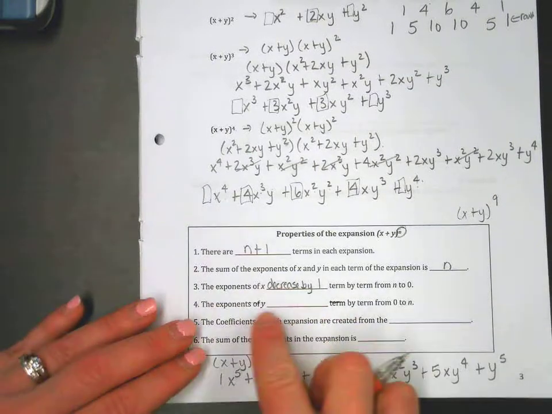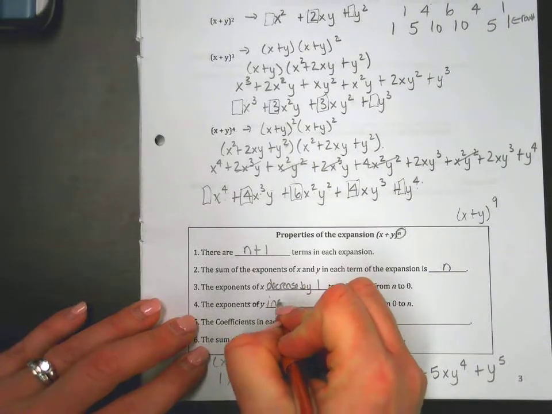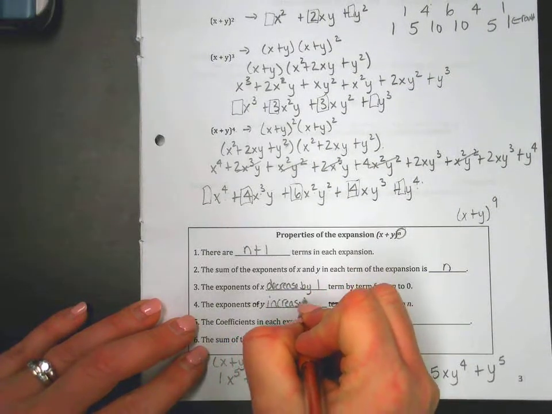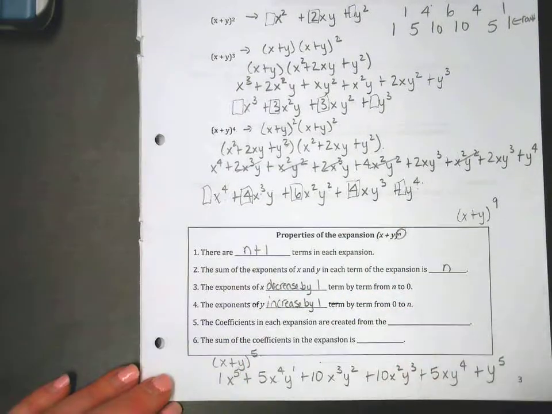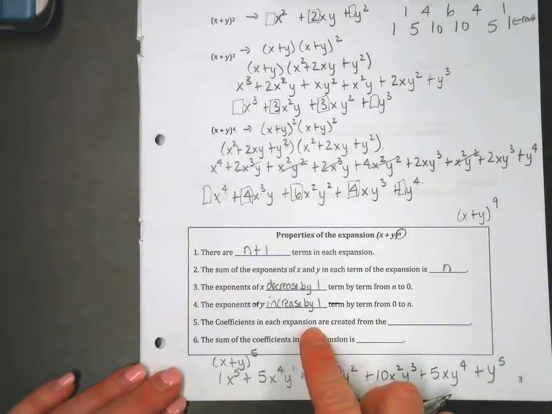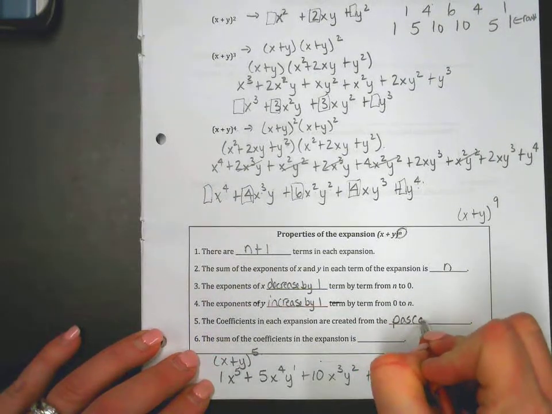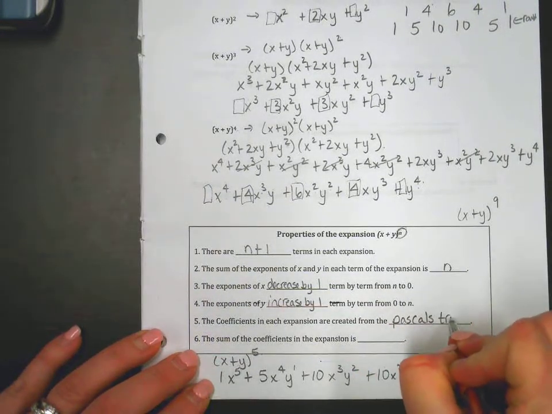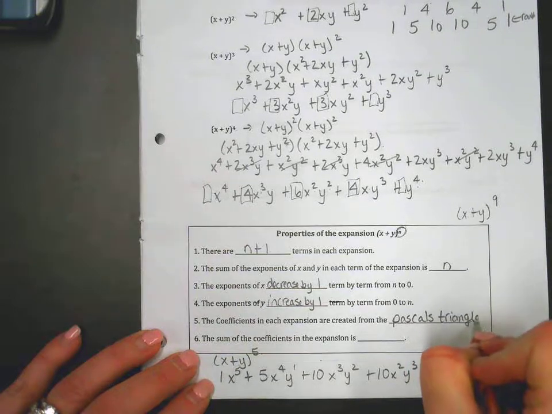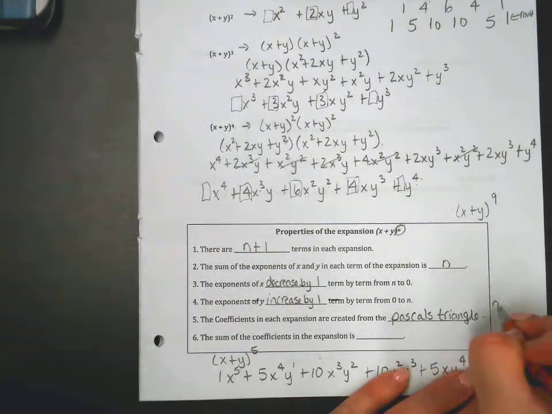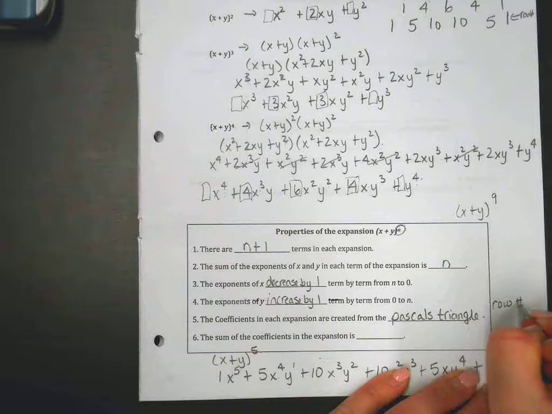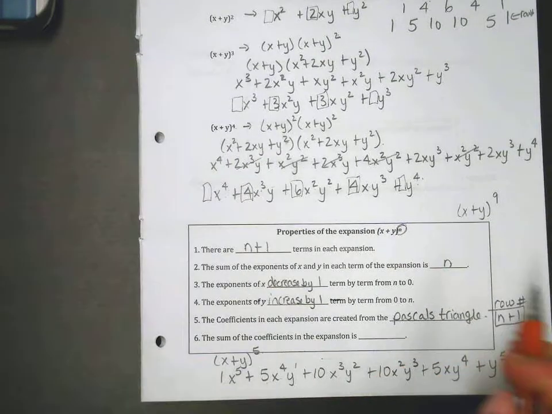Coefficients in each expansion are created from the Pascal's triangle. The row number will always be n plus 1. So if n is 4, my row number in my Pascal's triangle would be 5. And if n is 5, then we're talking about row 6, and so on.